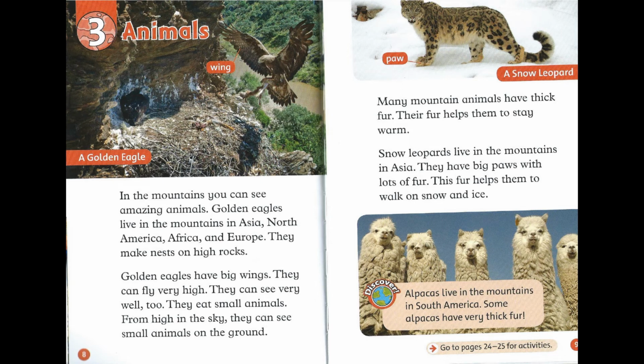Golden eagles have big wings. They can fly very high. They can see very well, too. They eat small animals. From high in the sky, they can see small animals on the ground.